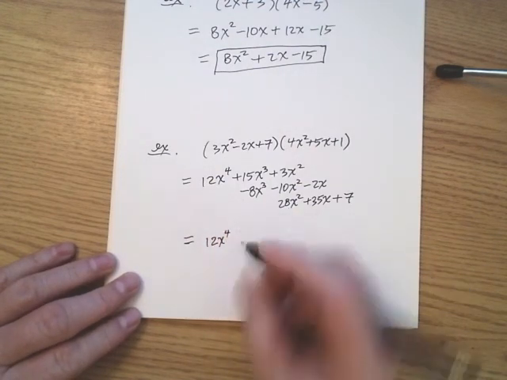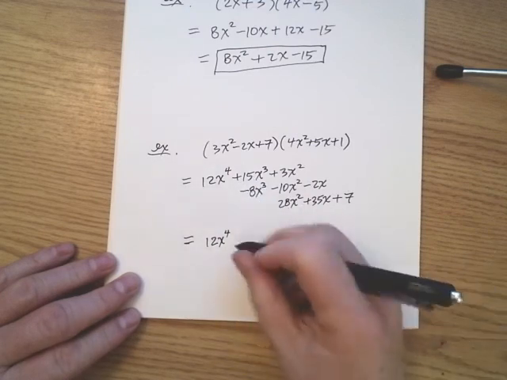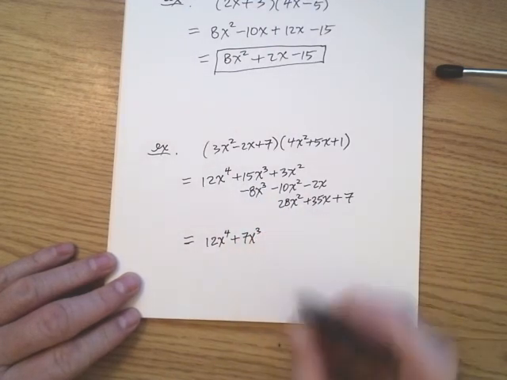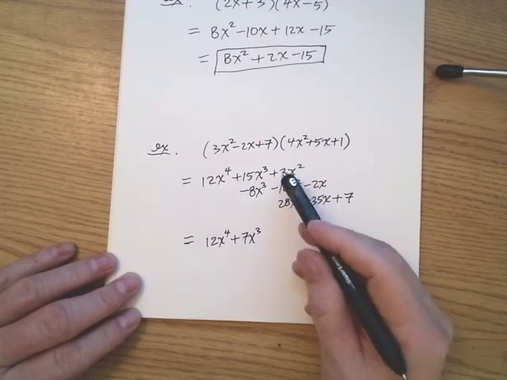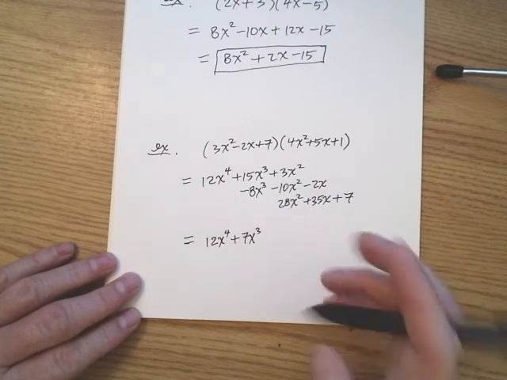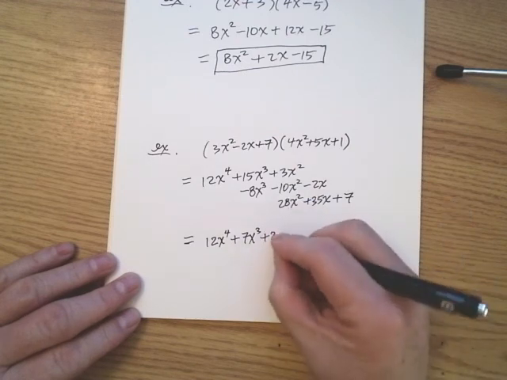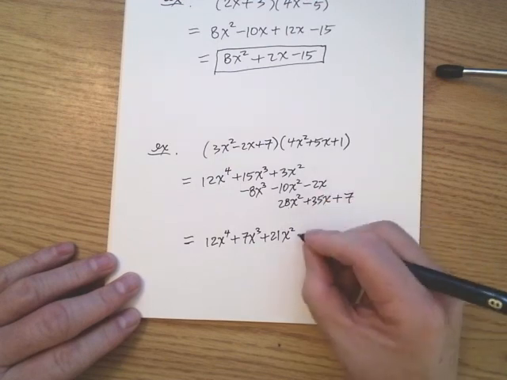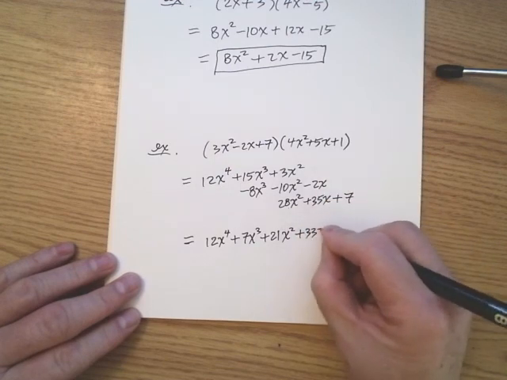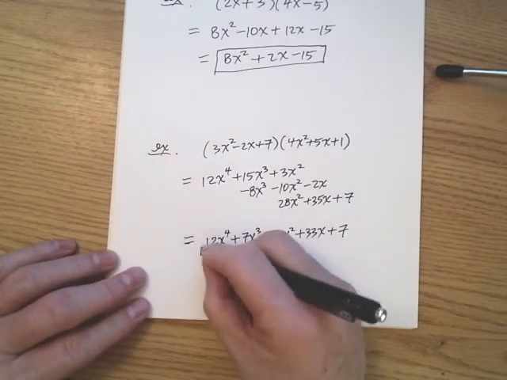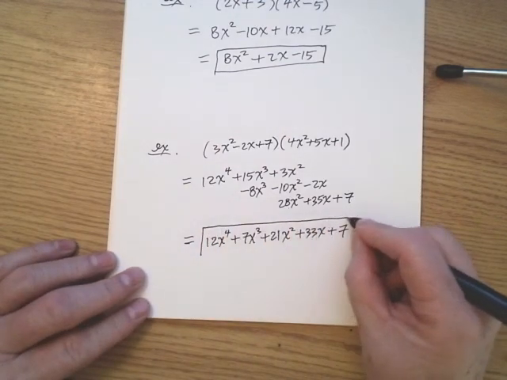12x to the 4th. Now I've got 15 minus 8. That's what? Positive 7x cubed. Okay, I've got what? 3 and 28 gives me 31. Minus 10 gives me 21. So I've got plus 21x squared. 35 minus 2 is 33. So I've got 33x. And then I've got the 7 left there. And there is my answer.